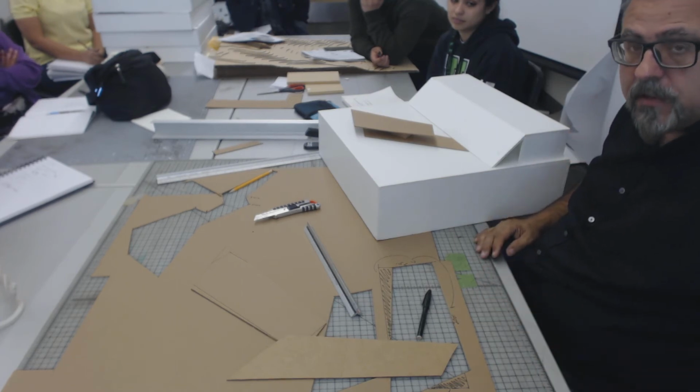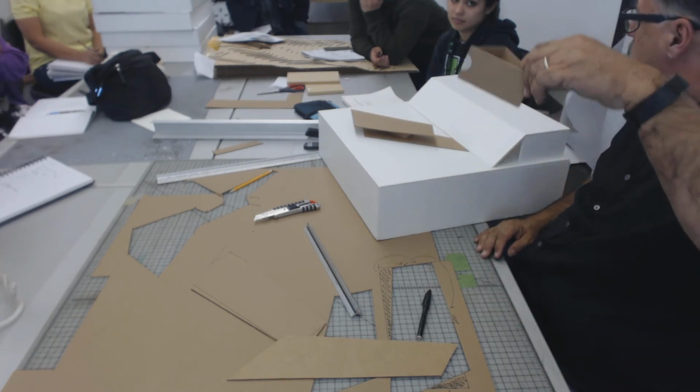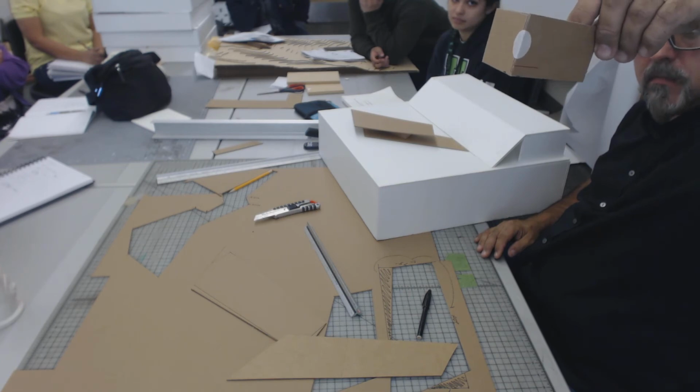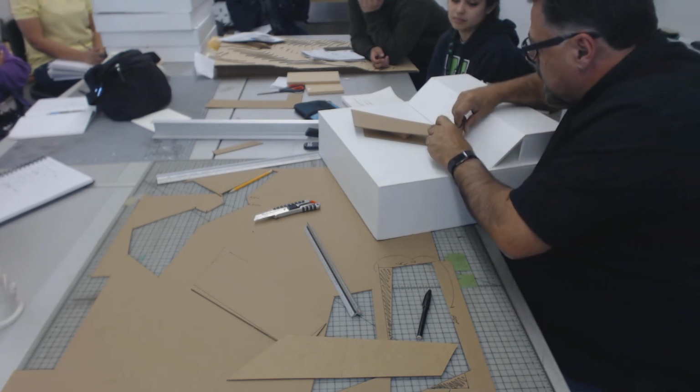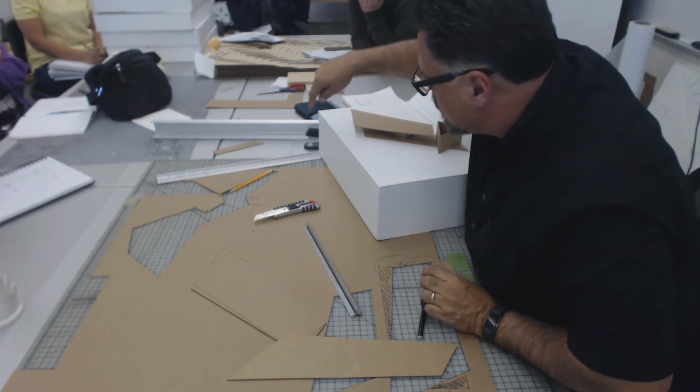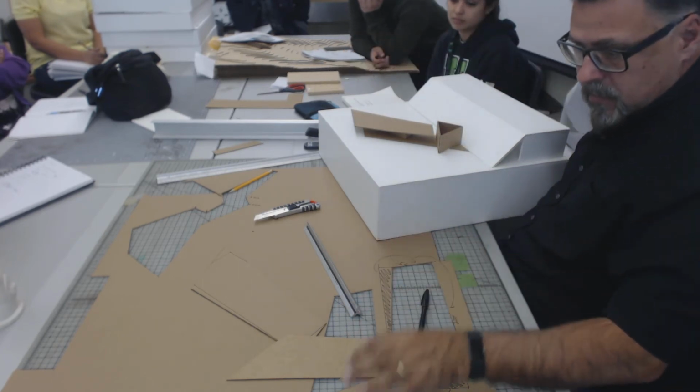Now, if I wanted to do 2 stories, I could use one of these. So this one's 31 feet high, so I could temporarily set that right there. Where's the other piece I just made?